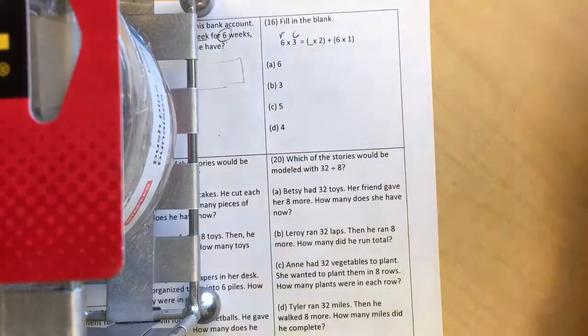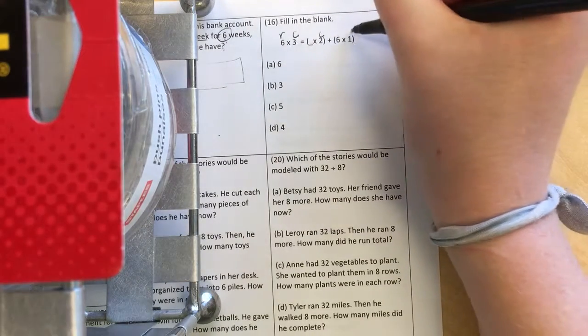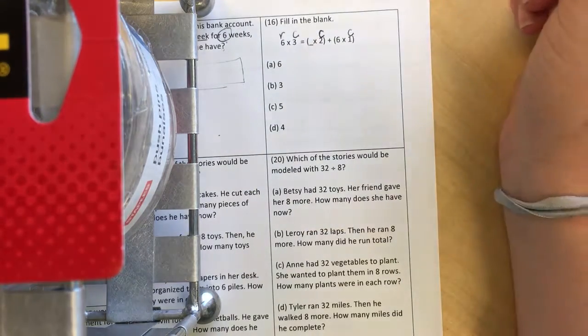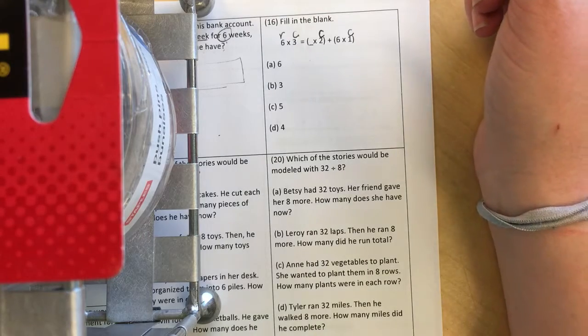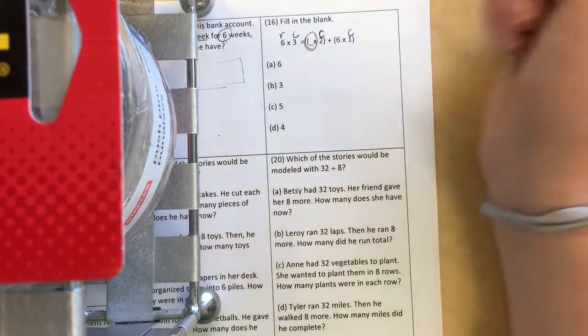Number 16, we have 6 rows, 3 columns. We can see our columns are changing, so that means our rows are going to need to stay the same. Knowing that information, we can fill in this missing number.